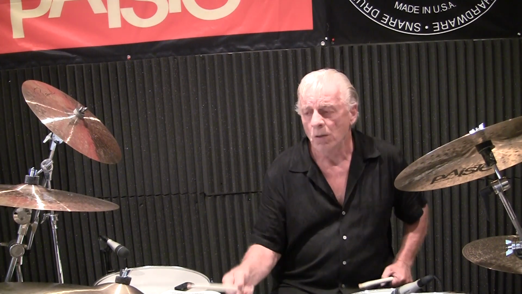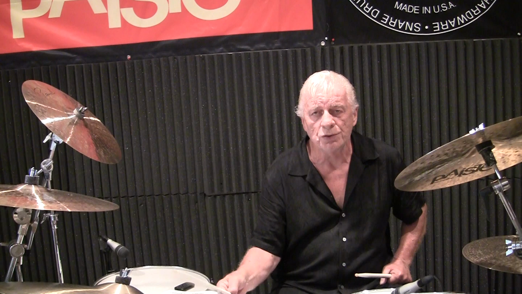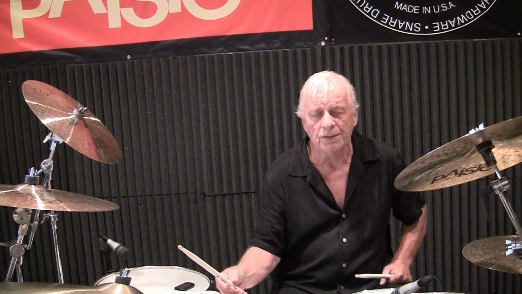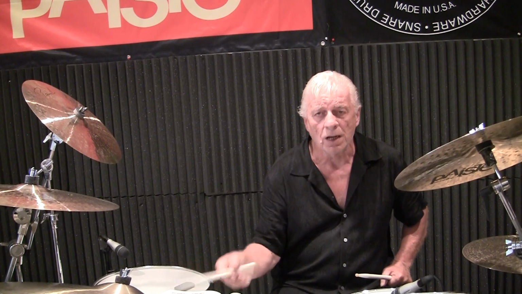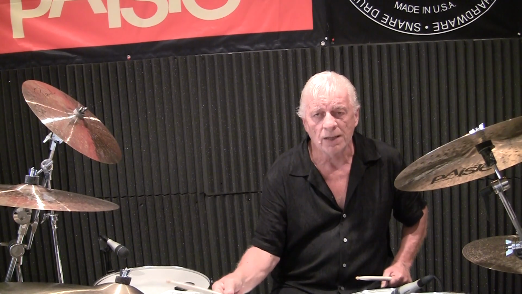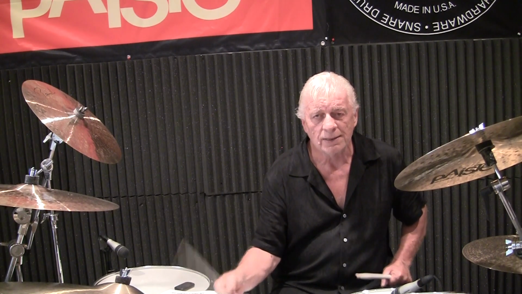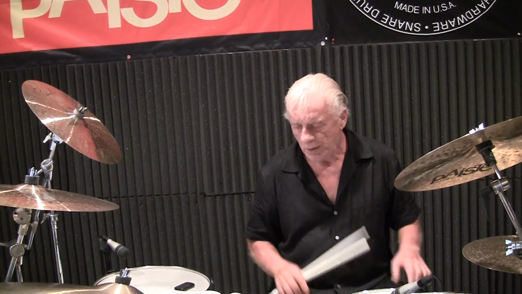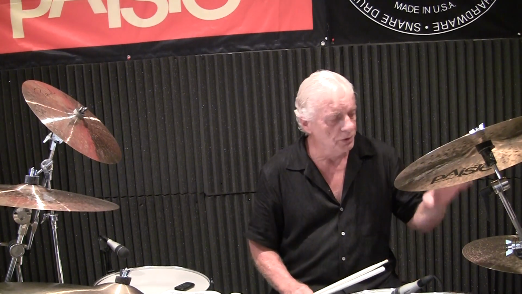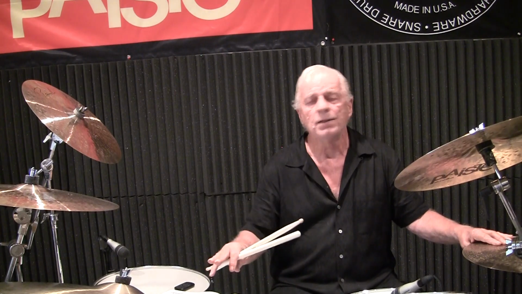Now do it slow. 1 and 2 and 3 and 4. The free stroke, down, a free stroke, down. That gives me a nice clean sound. 1 and 2 and 3 and 4. Now we established the bass drum, we established the hi-hat, and the ride cymbal.